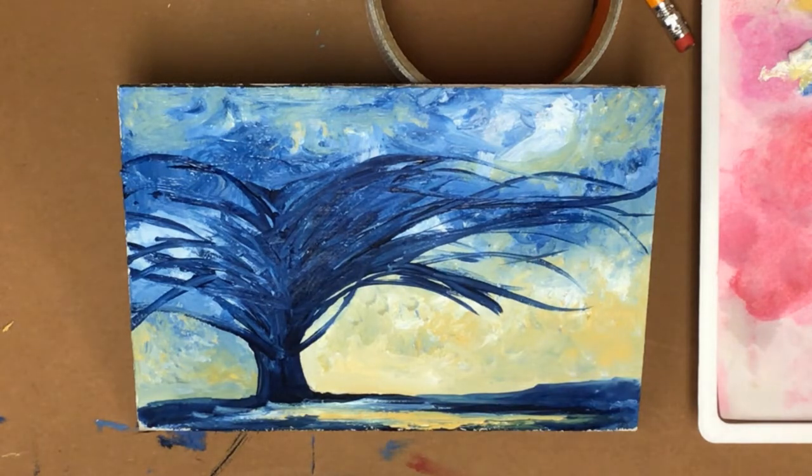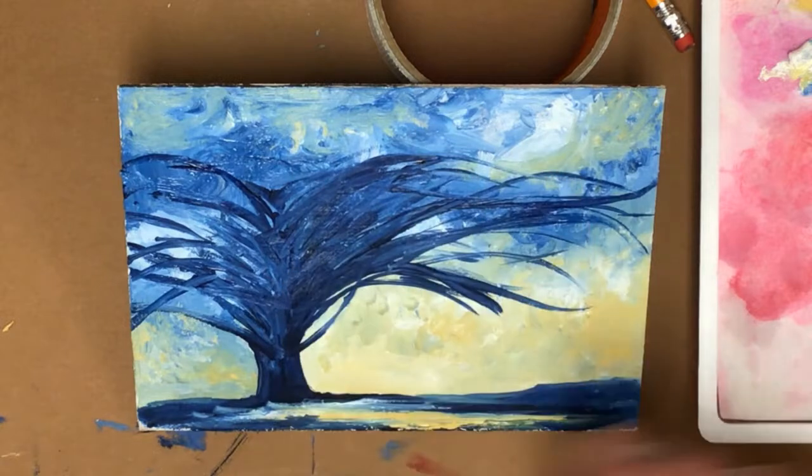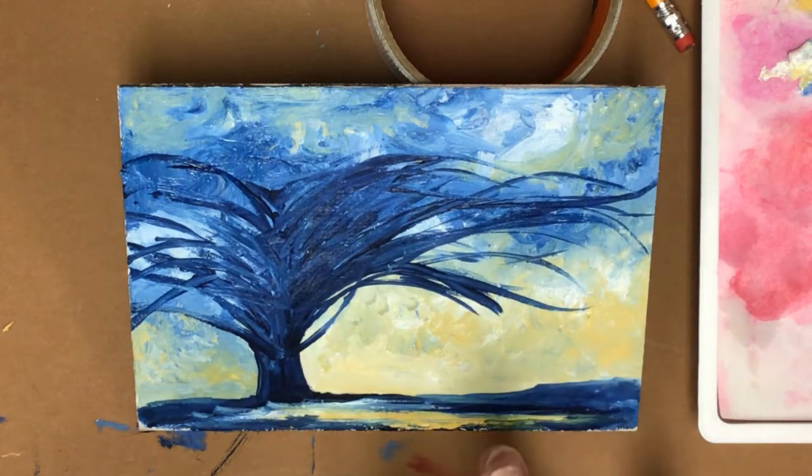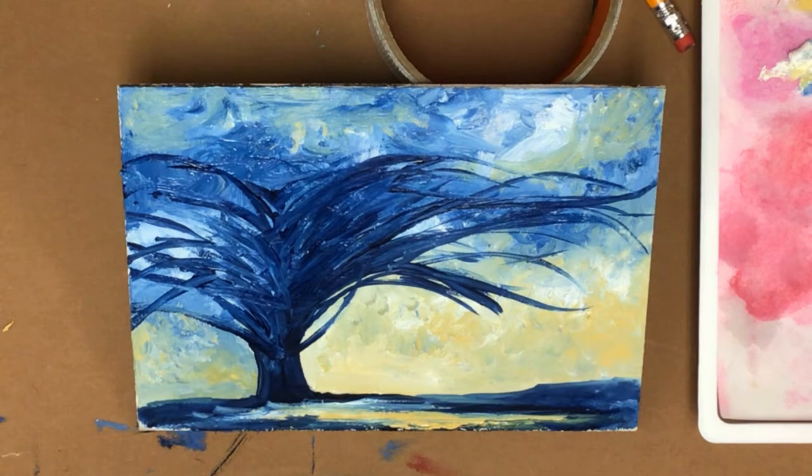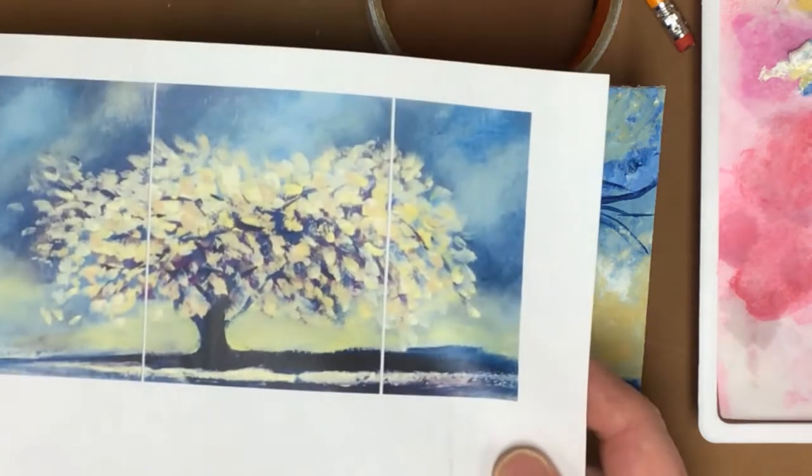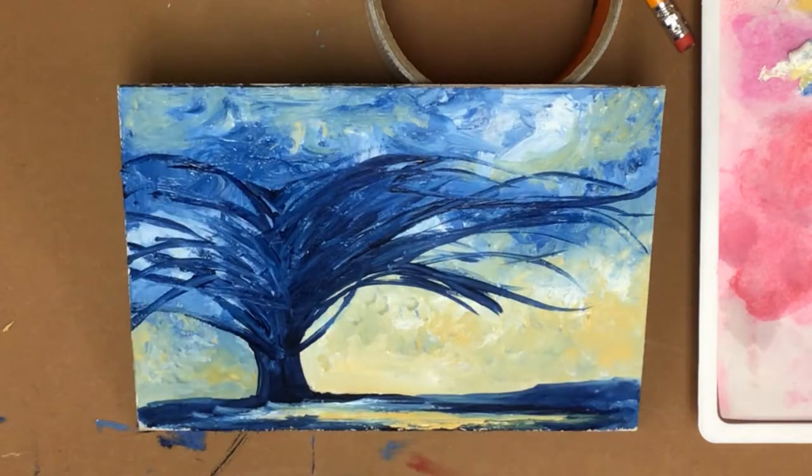So lots of variety. I only have two blues, a white and a yellow called, what is that called? Naples yellow, I think. Yep. Because I didn't want a bright yellow, I wanted a duller one, because based on the painting originally, it was not a bright yellow on there. So I feel like I have a good base.